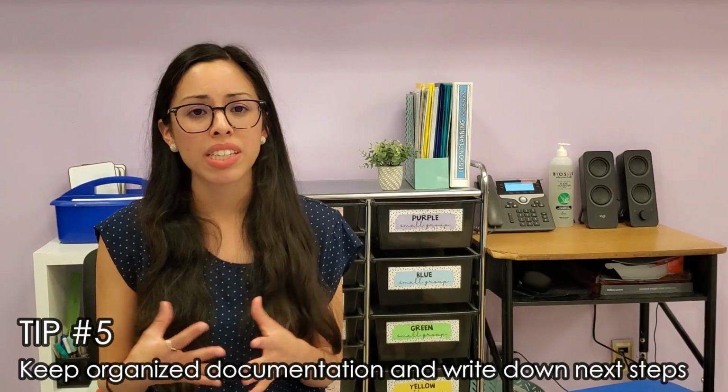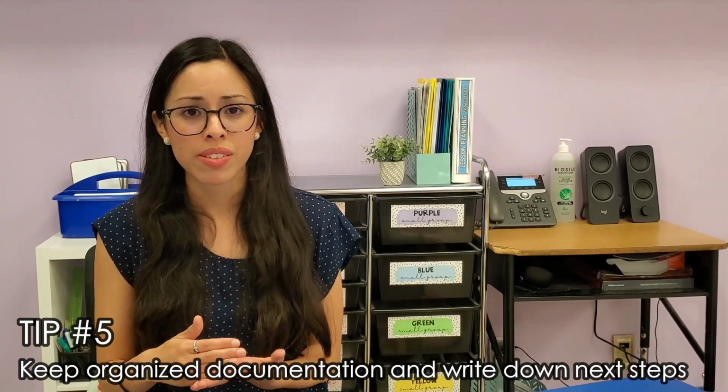And lastly, tip number 5 is to keep organized documentation and write down next steps. So the number of conferences is definitely going to depend on the child. Like I said, I typically have my conferences October or November and then February or March. So for some students, I'll just have a couple. For some, it will be monthly. So it's just going to depend on what that child and that parent need. But regardless, make sure that you have a binder or a folder where you are keeping your documentation. I just keep mine in a binder.